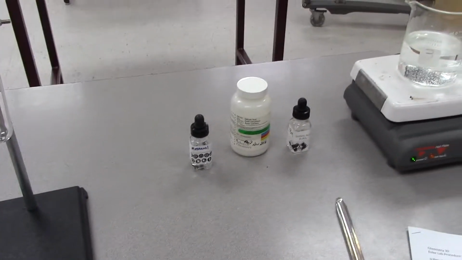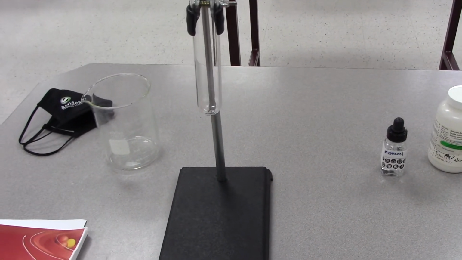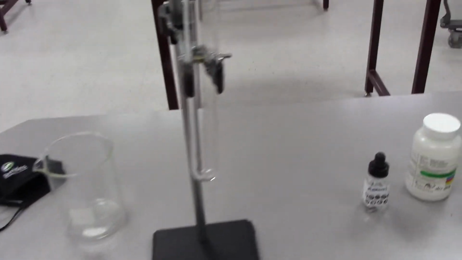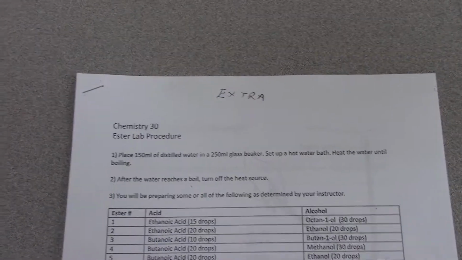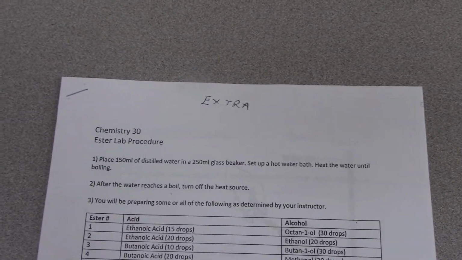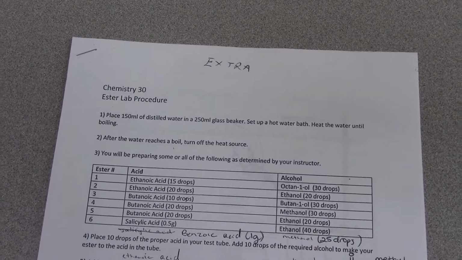Hi Chem 30. I'm going to do an ester demo. I posted this handout in the content section of D2L. Look under organic chemistry. It'll say Ester Lab.